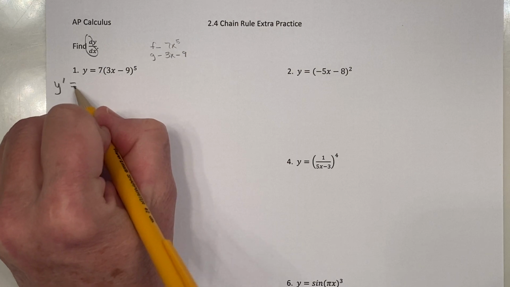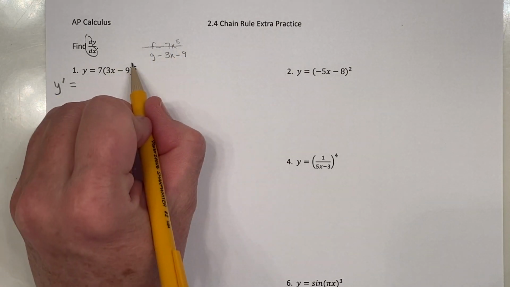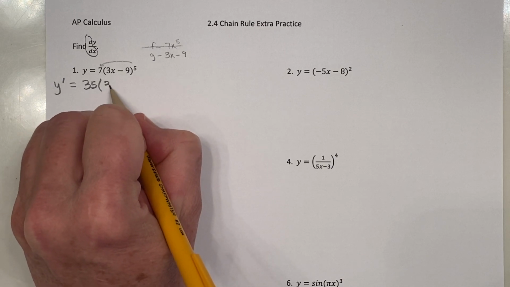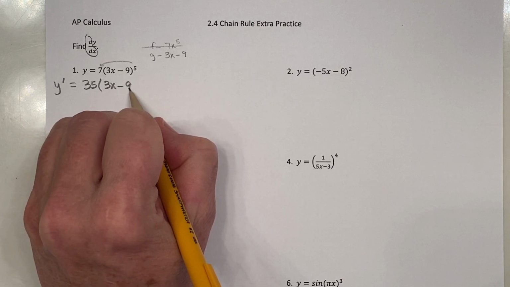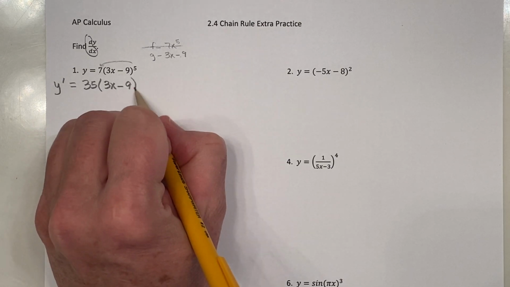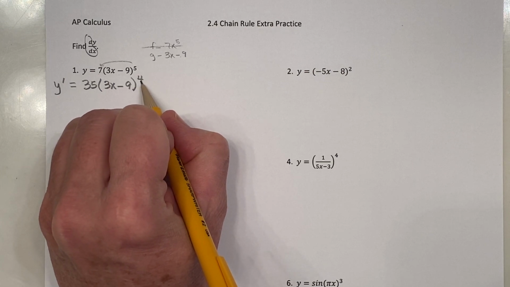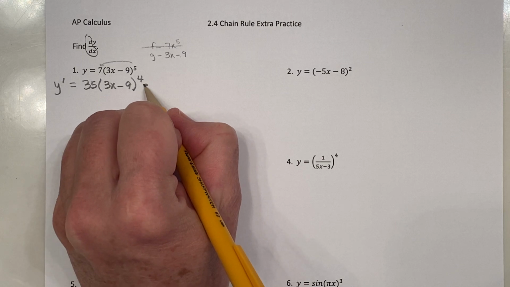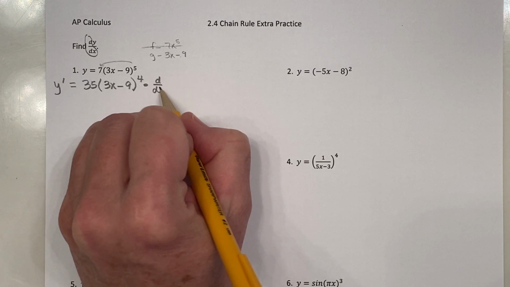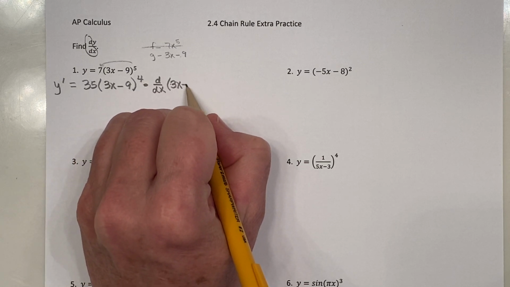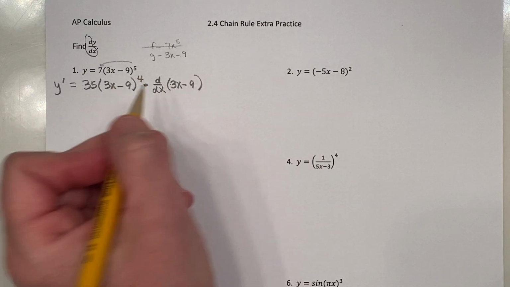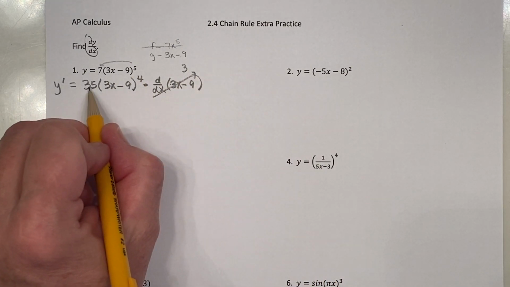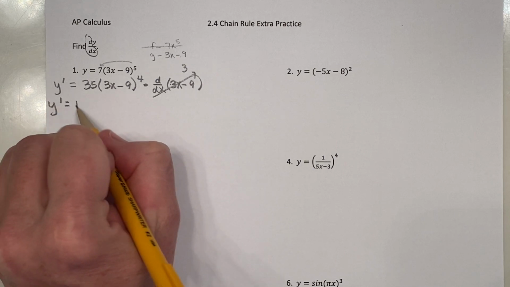All right, so y prime equals, I find the first derivative of just thinking about the power rule and how that's 35, leave 3x minus 9 alone, the g function, drop the exponent to 4, but then create that chain of factors times d over dx of 3x minus 9. So this derivative is easy. It's 3. I can bring it up front and multiply and get 105.